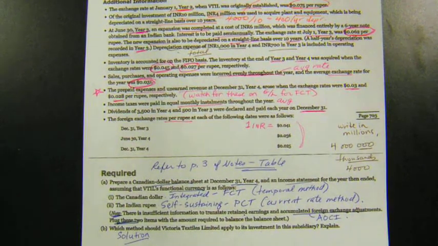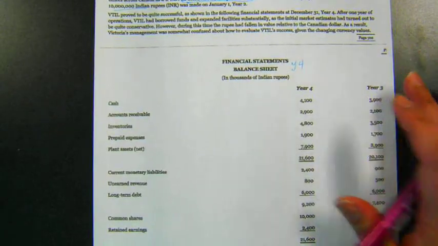So what I want to go back and do is actually start doing the rates. Too much paper here, you guys. And we're going to do the rates.